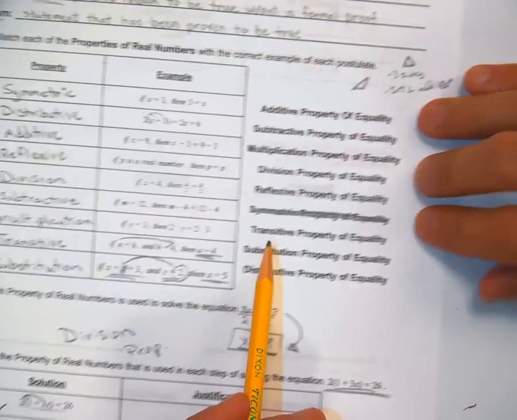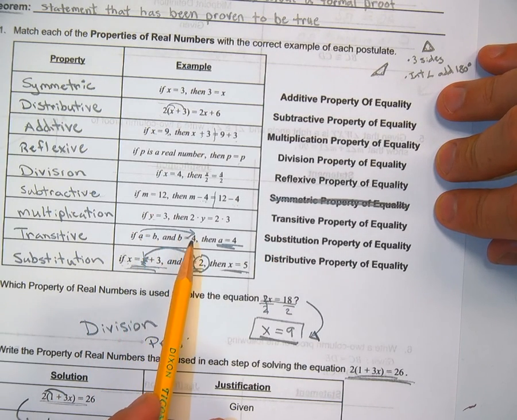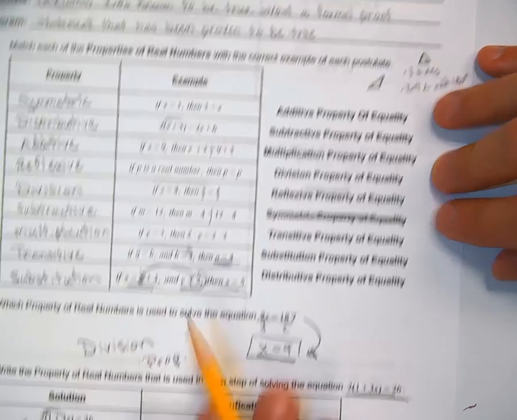Transitive property. Back over here, we're looking at if one thing equals another, and that thing equals something else, we can say that the first and last are equal.